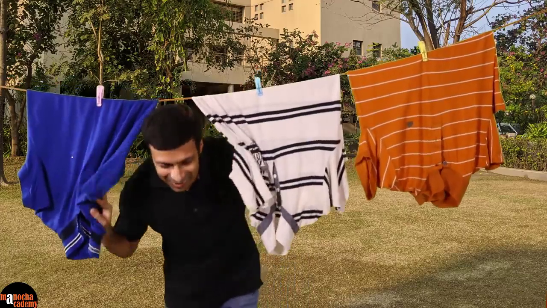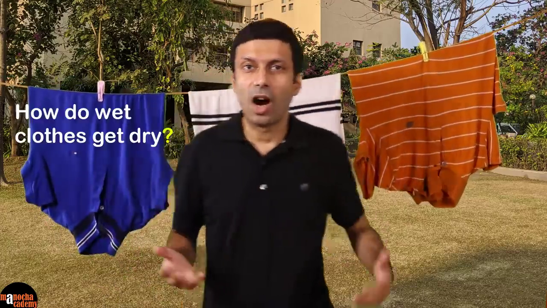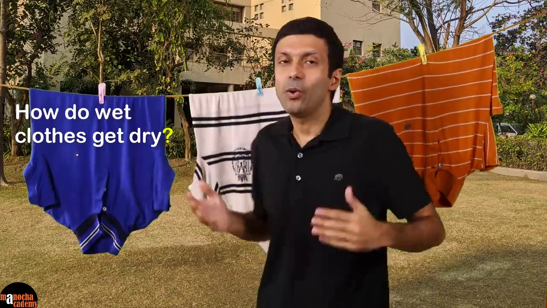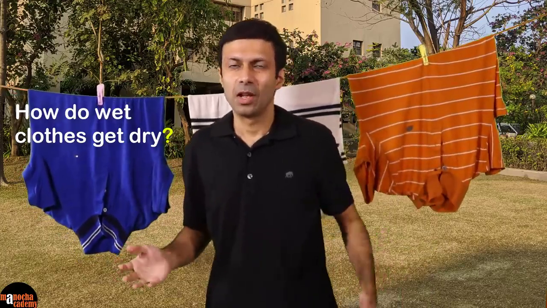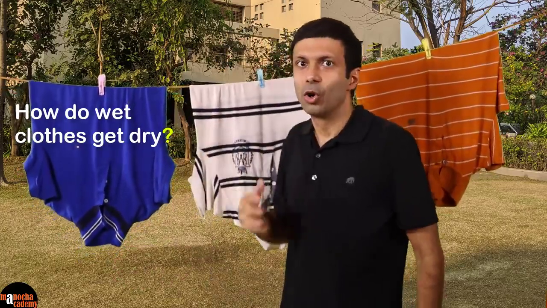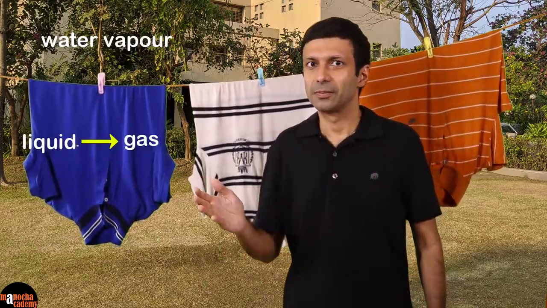Hi friends! Have you ever wondered how wet clothes get dry when you hang them out like this? Where does the water in the clothes go? It goes into the air as water vapor. So water is changing its state from liquid to gas.